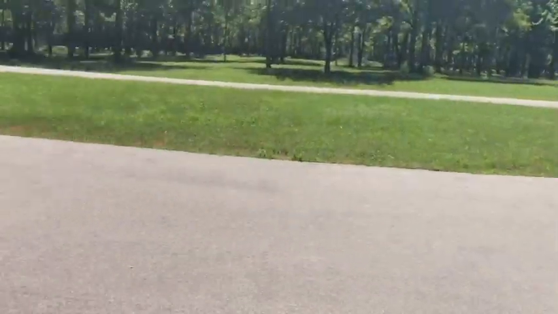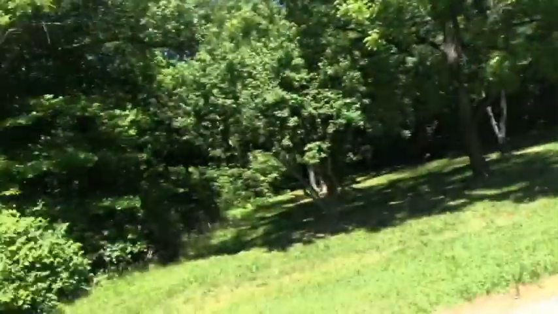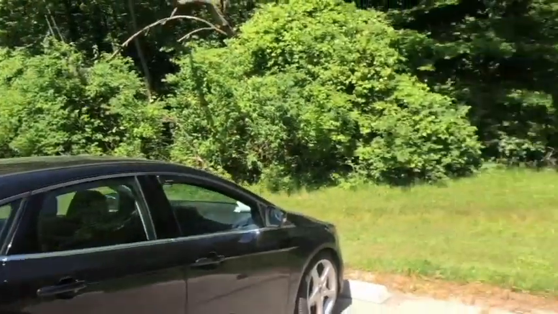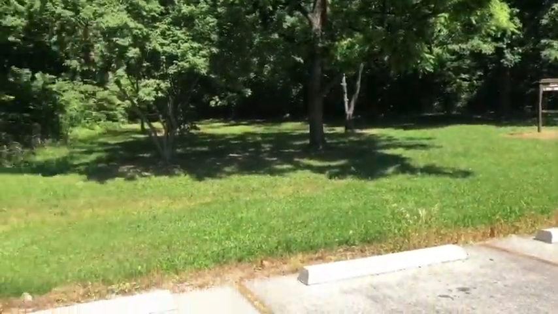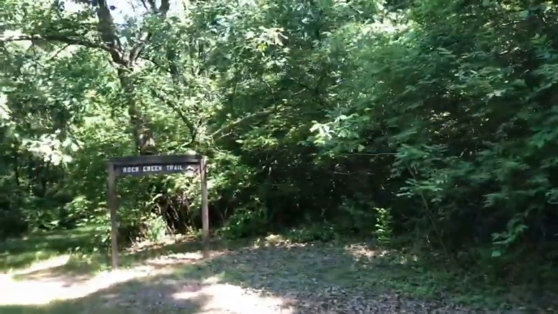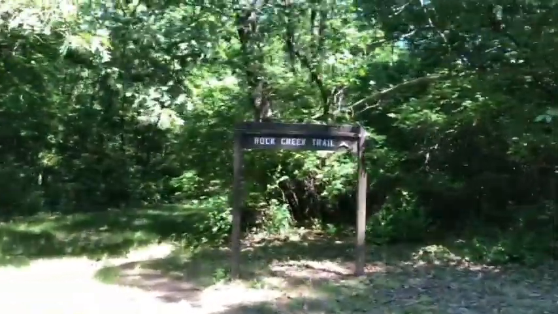So what we're just gonna do is we're just putting our packs on. I have mine on too. Mine's probably about 15 pounds. We're just gonna practice hiking up along the trail here. This used to be the old airstrip.